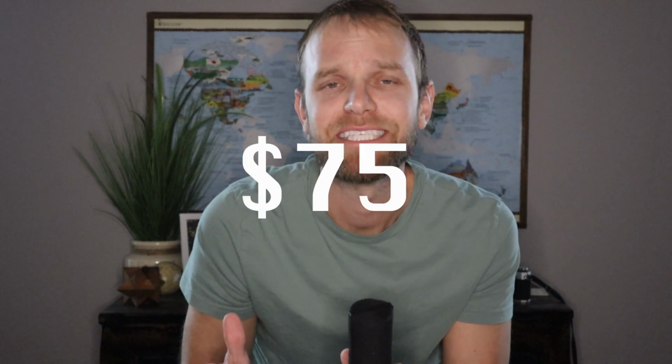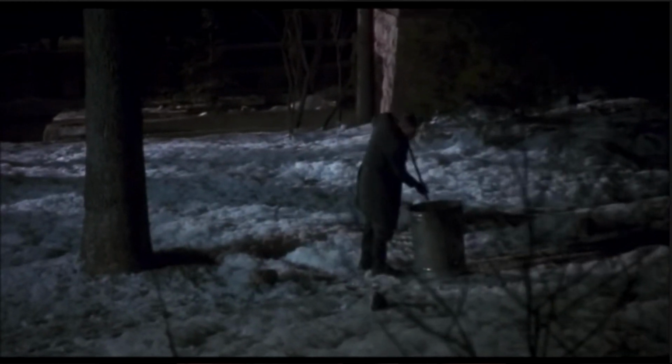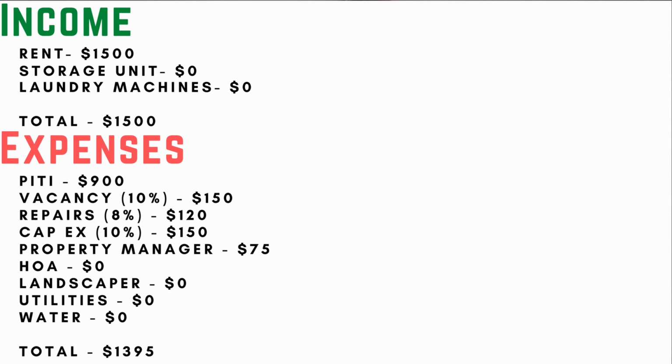You have to think about whether you're gonna hire a property manager, and for me, they've cost $75, or because I have multiple units, it's $50 per unit, but some of them take a percentage of the total rent. You may be in an area which has an HOA, and so you'd add that in, or snow removal or landscaping. But with this property, we're gonna say that we have none of that.